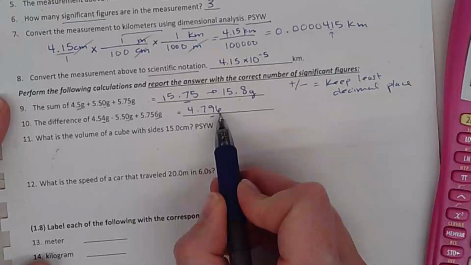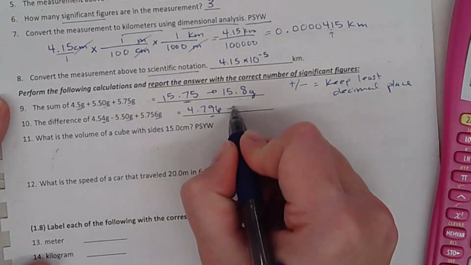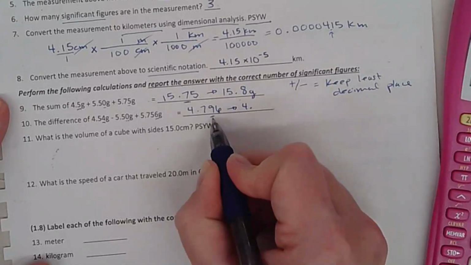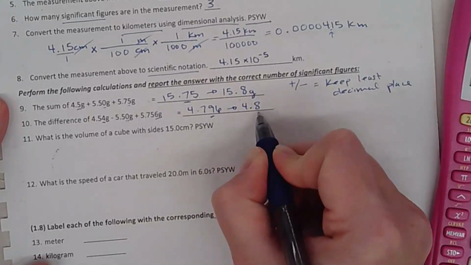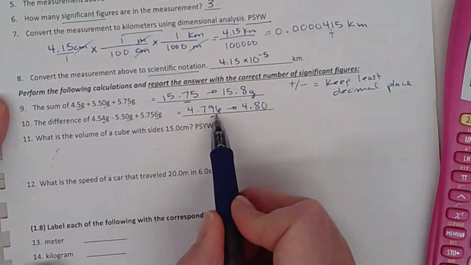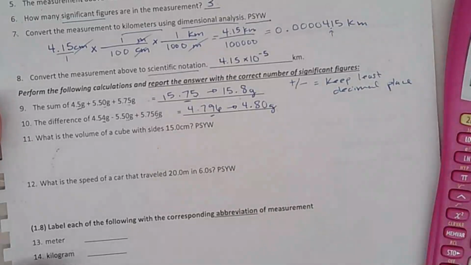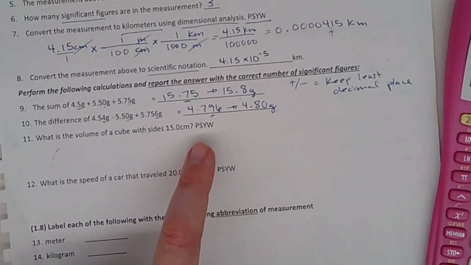This 6 is rounding this 79 up to 80. But you want to keep all the way to the hundredths. So don't just put 4.8, just put a 0 there. And that makes it significant. So the 6 rounds this 79 up to an 80. And then don't forget about your unit of grams. Okay, that was the rule for adding and subtracting.